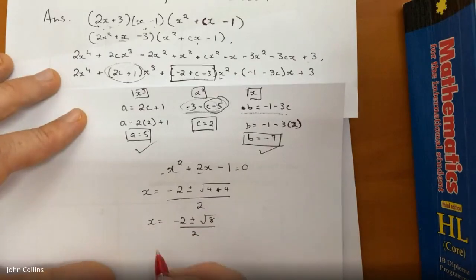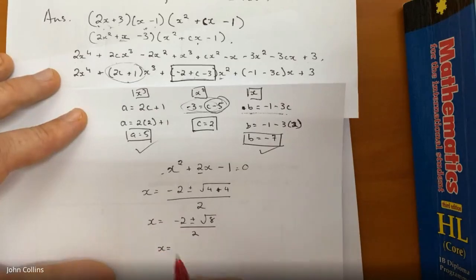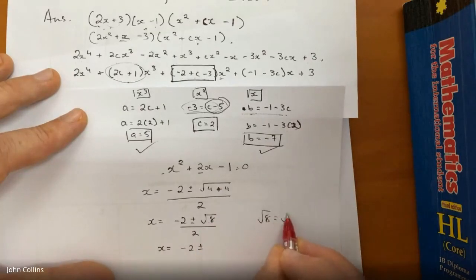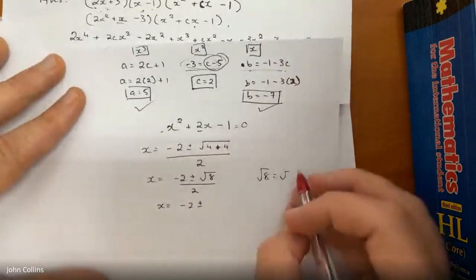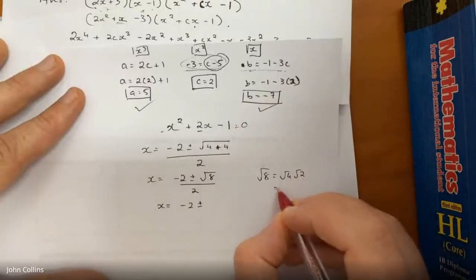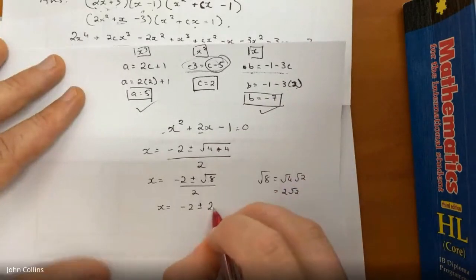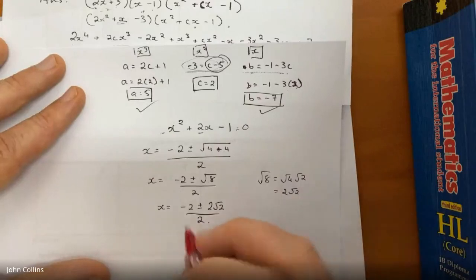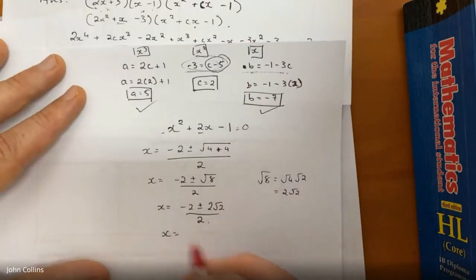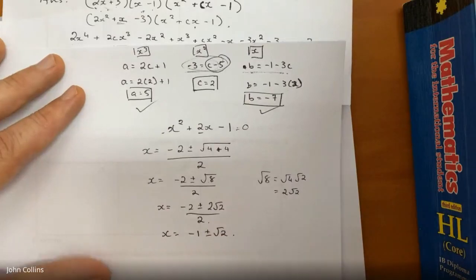Okay, we're not actually going to get a complex number, but we'll get a surd. That's cool. That's going to be minus 2 plus or minus root 4 times root 2. Remember, root 8 is root 4 times root 2, which is going to be 2 root 2, all over 2. You can just divide everything by 2, and you get minus 1 plus or minus root 2.